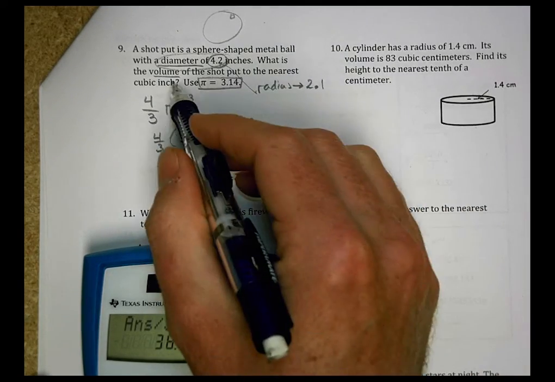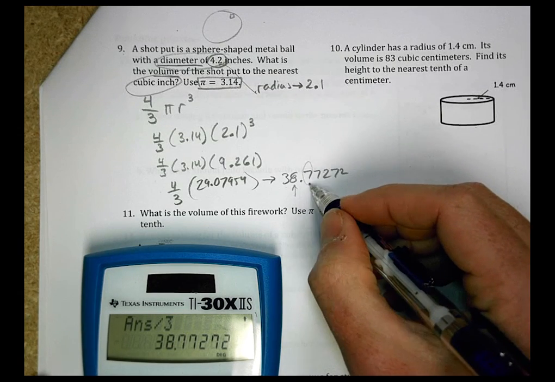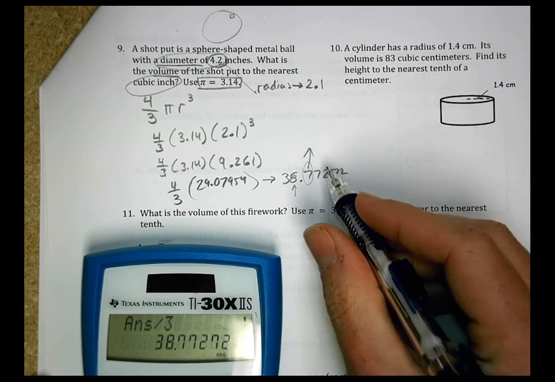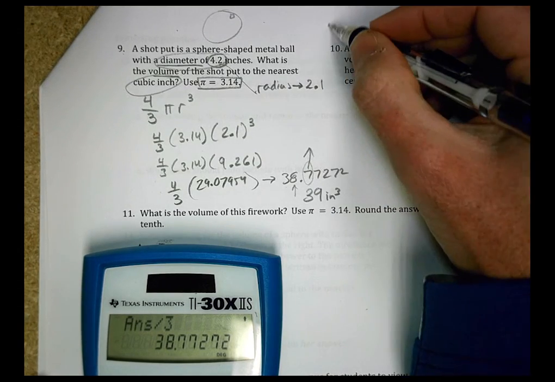And I end up with 38.77272. I want the nearest cubic inch, so I look at that number after the decimal. That's greater than 5, so I'm going to round up. So it becomes 39 inches cubed. And that's number 9.